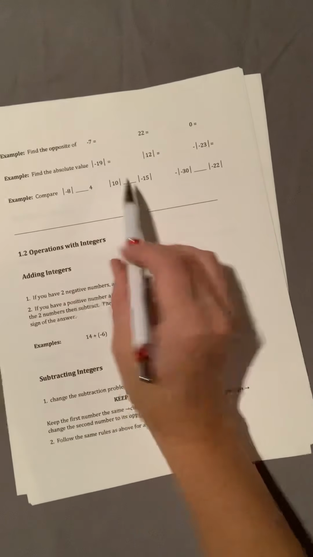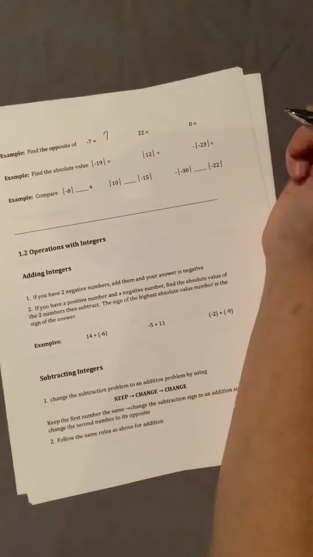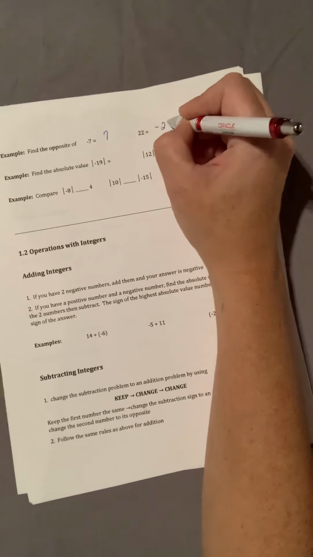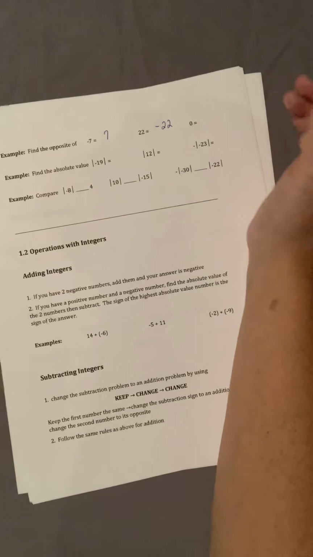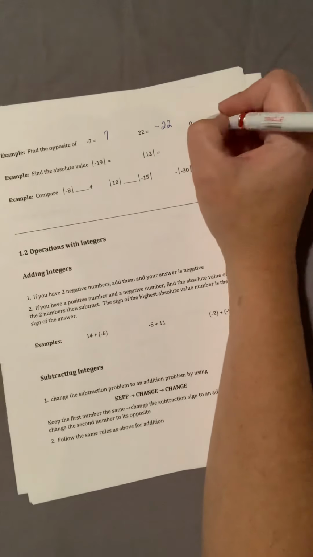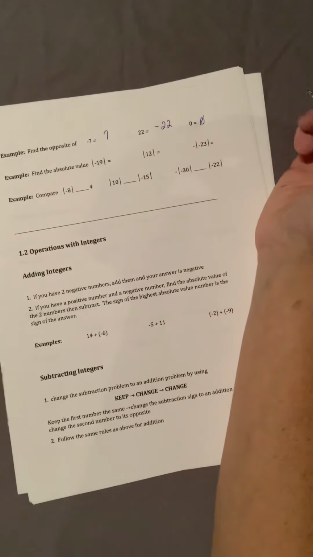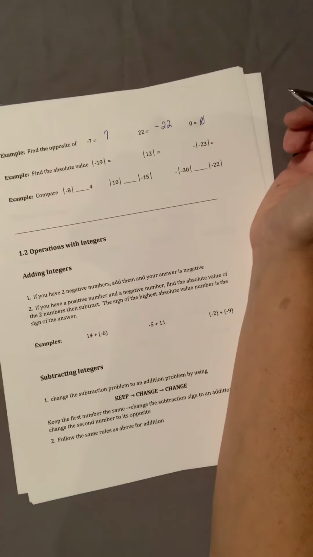What's the opposite of -7? +7. What's the opposite of 22? -22. What's the opposite of 0? There's really no opposite. 0 is just 0.